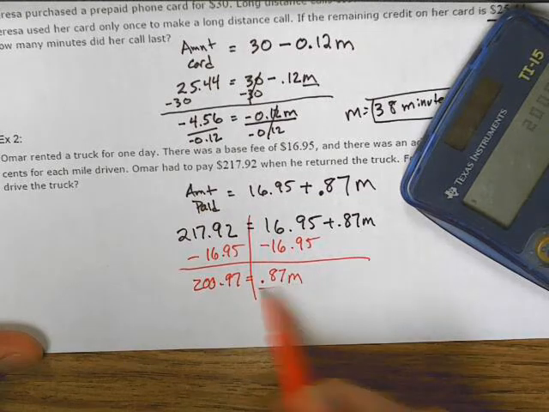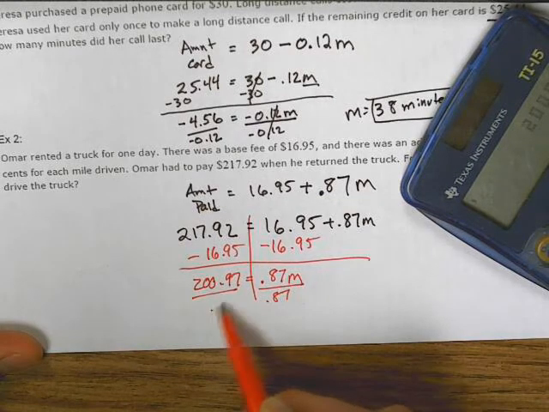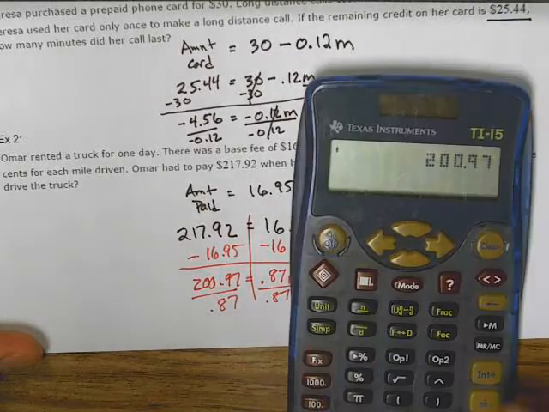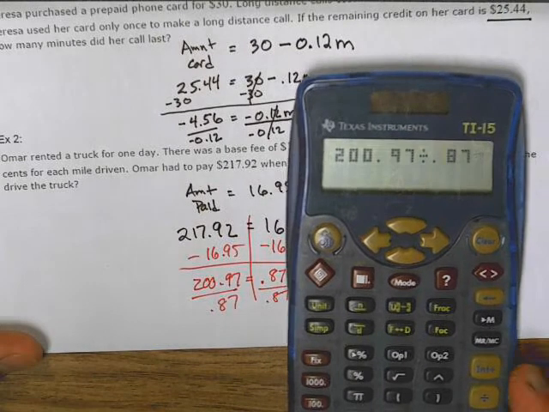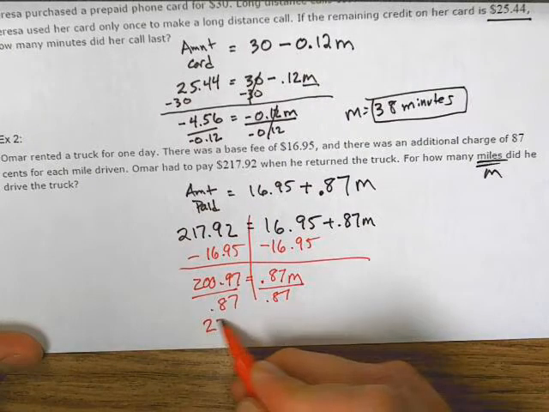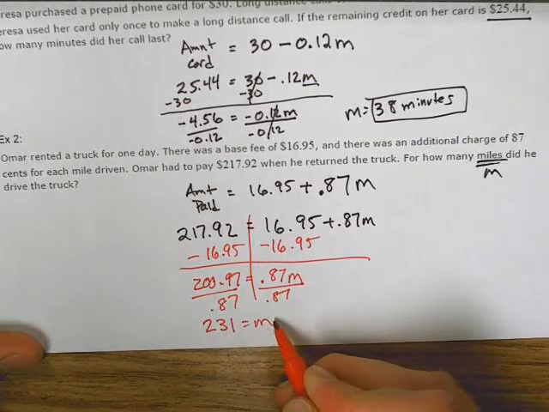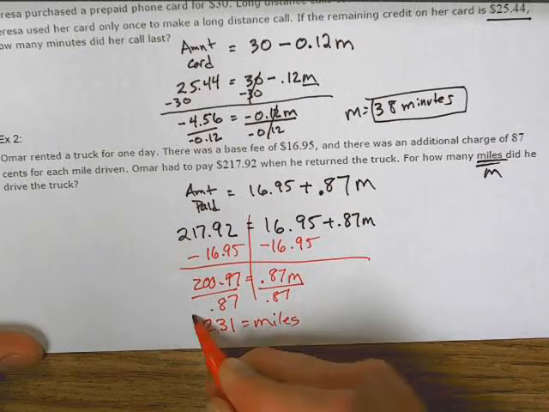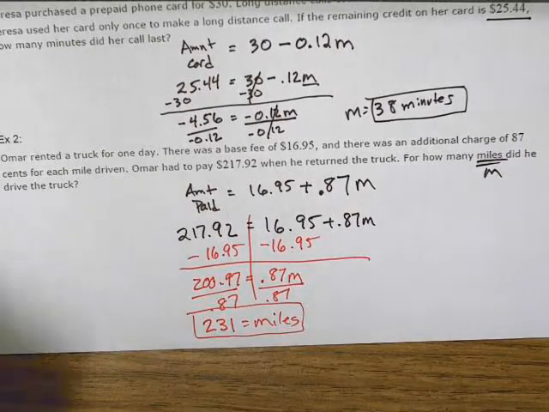I have to divide now by 0.87. So if I do that, I get 231. So I get 231 is the number of miles that he must have driven to get charged that amount.